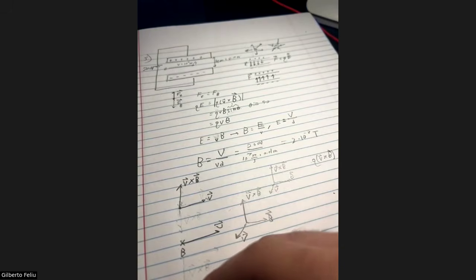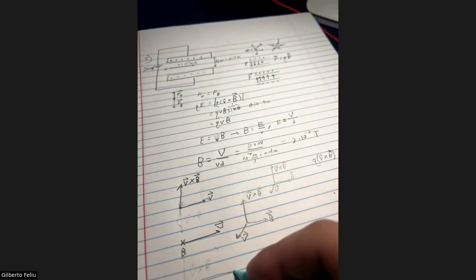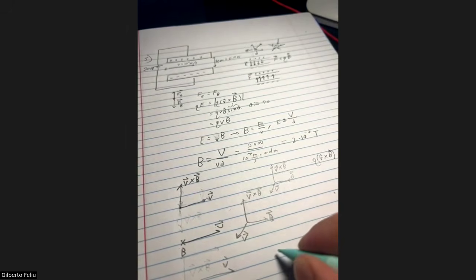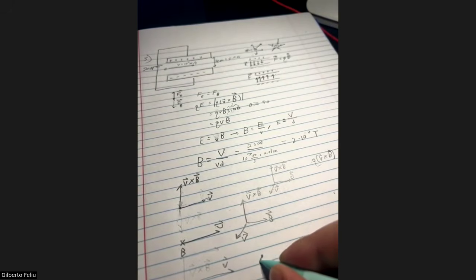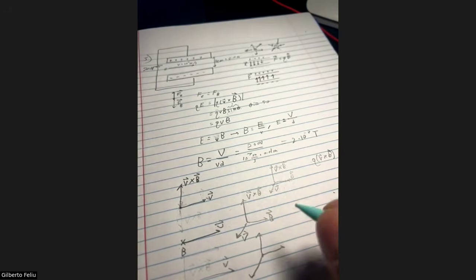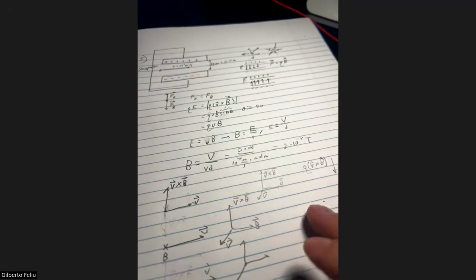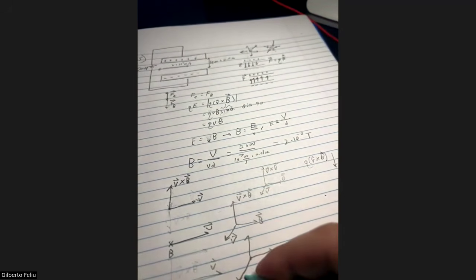Now let's say that B goes straight at us. That's the origin, and we have this coordinate frame. So B points at us. B would be here, which means V would go here.